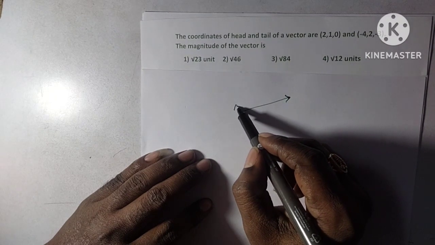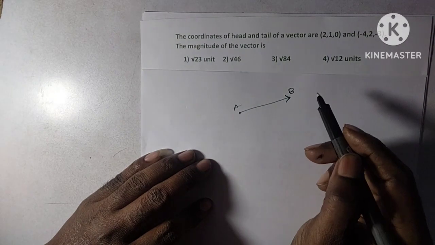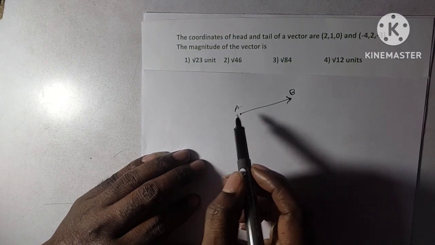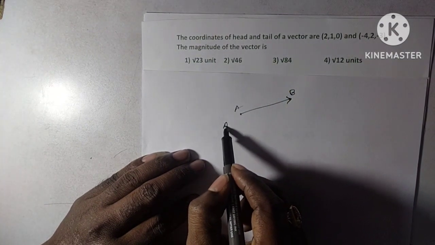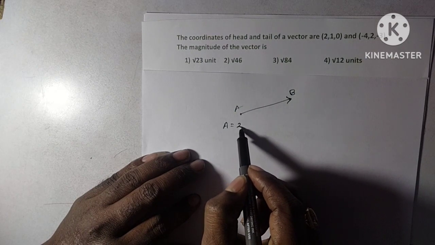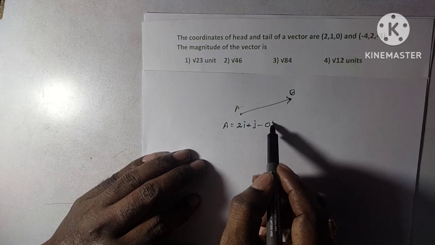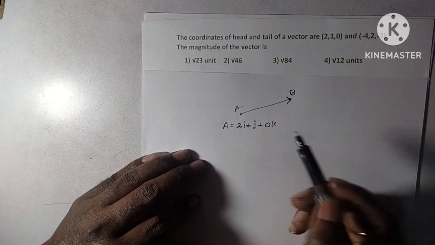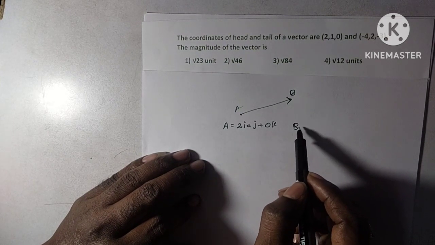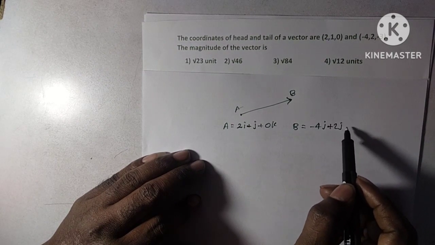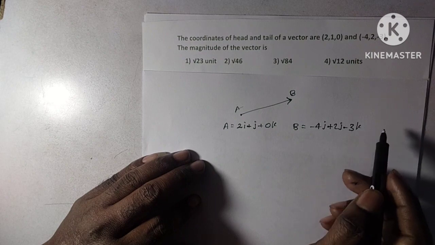So taking the tail as A and the head as B, A is equal to 2i plus j minus 0k, you can take it as plus 0k also. B is equal to -4i plus 2j minus 3k.